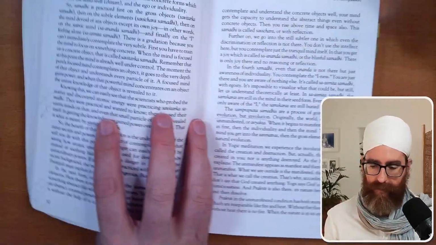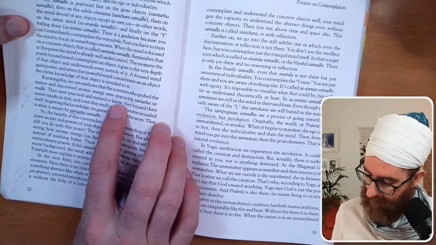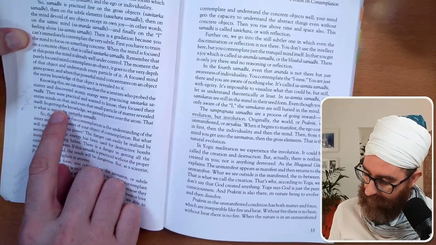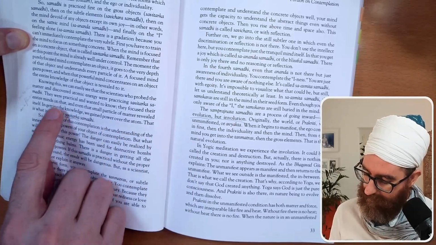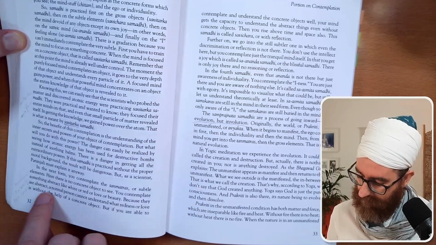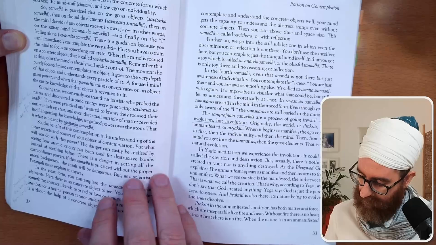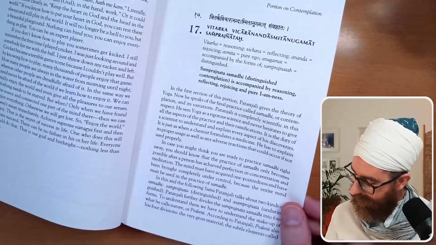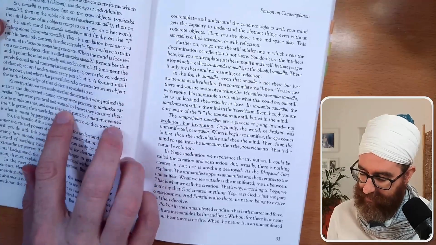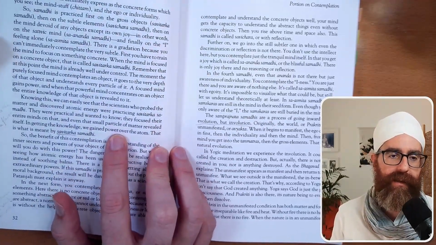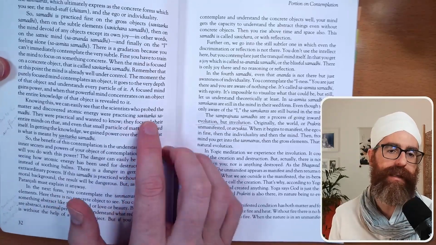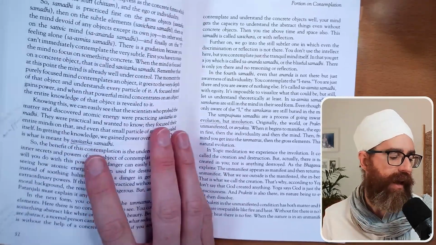So he will say that Savitarka... hold on a second, maybe he mentions it later. Yes, he's giving an example of how some scientists were trying to discover how to use atomic energy, and he says that it's a way of practicing Savitarka Samadhi.